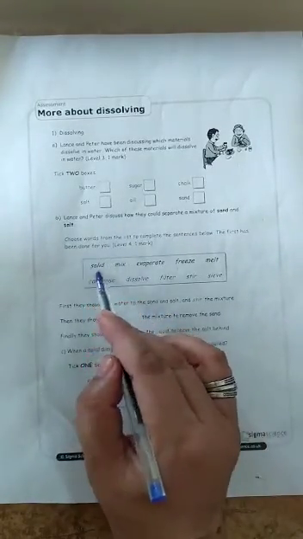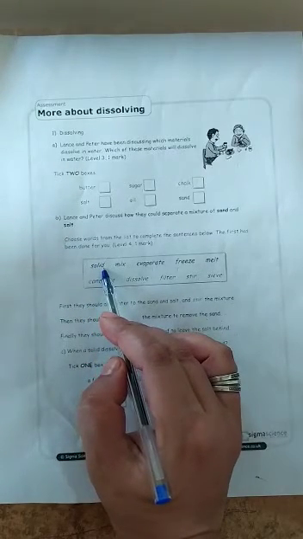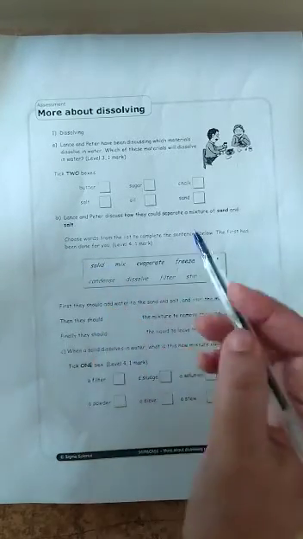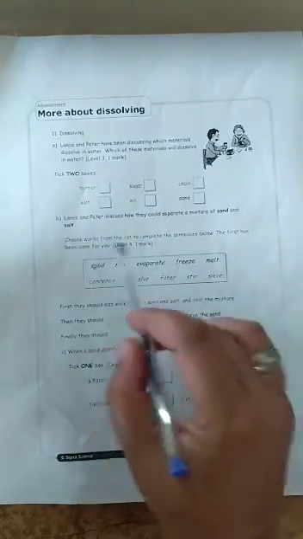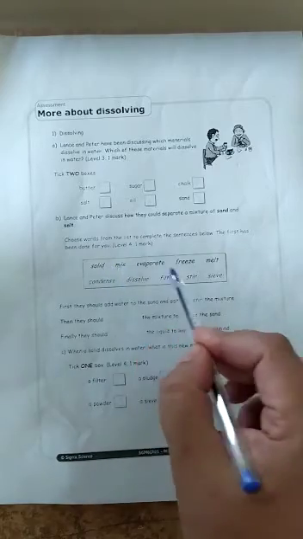Now when you look at the first one, it is solid. A solid is your material like salt, sugar, rice, sand. Those are all solids, solid material. Mix, when you're mixing things together, we mix it. So if you're mixing salt and sugar, you're going to mix it together.